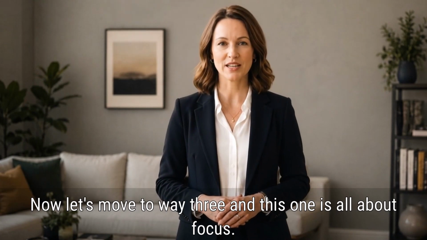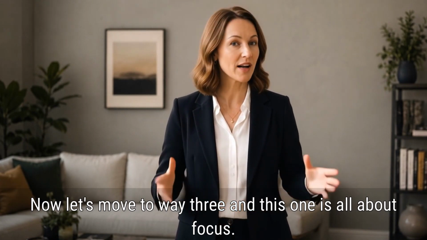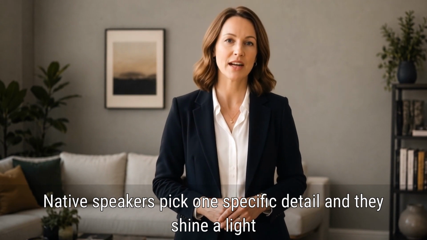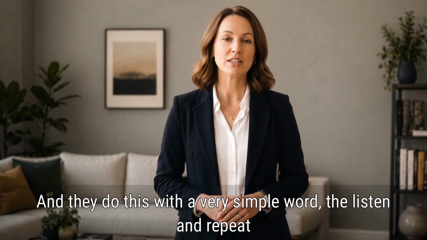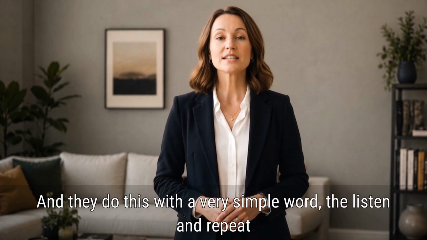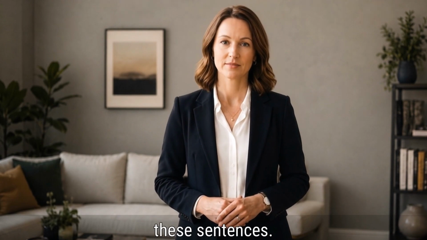Now let's move to way 3, and this one is all about focus. Native speakers pick one specific detail, and they shine a light on it. And they do this with a very simple word, the. Listen and repeat these sentences.